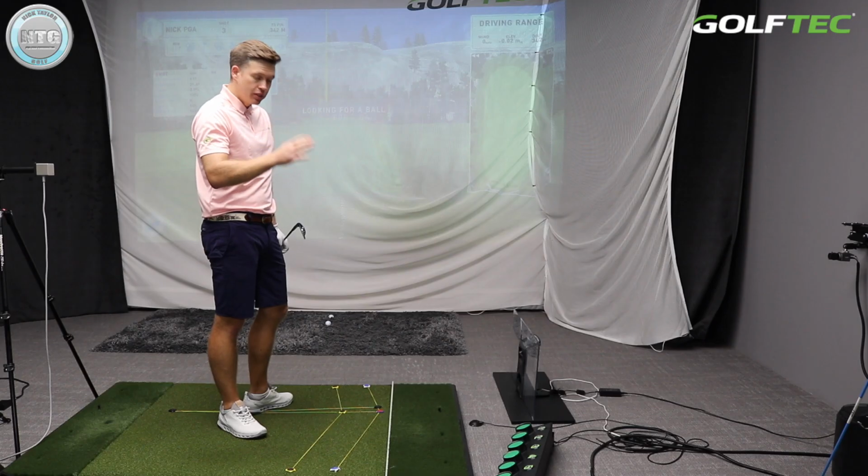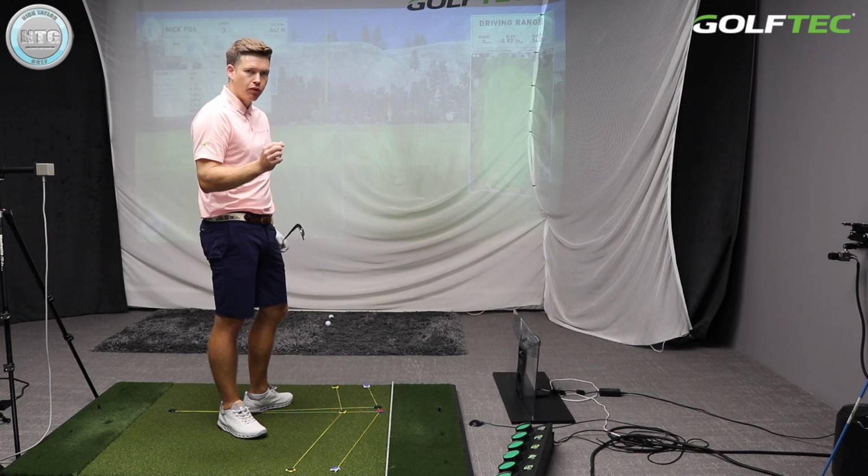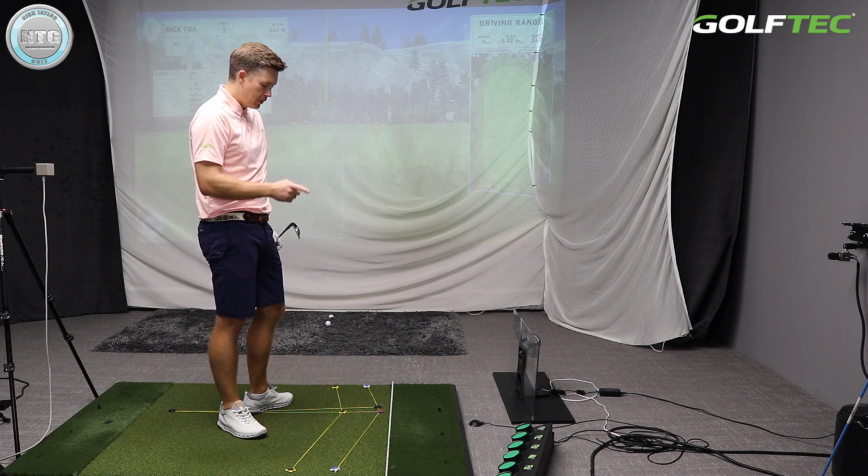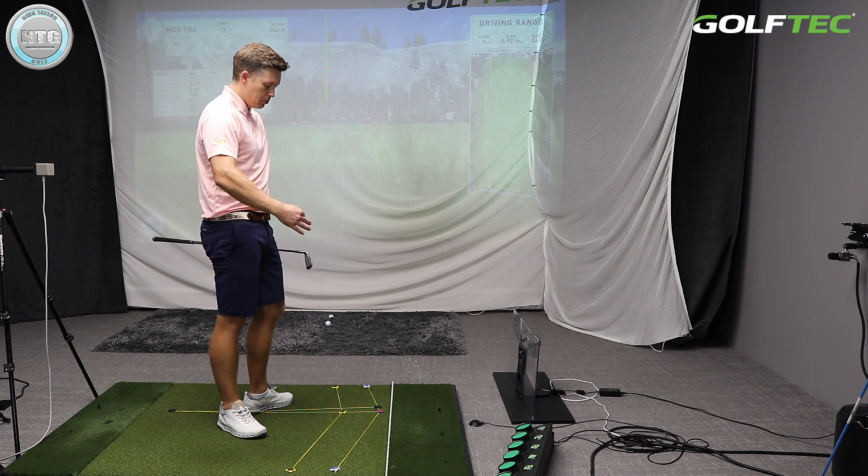So, pretty straight pull, but a little bit of fade at the end there. You saw that ball flight on the screen. Pretty good shot. Now, that's using the grid, having the ball in a different position. You can see how the swing path is effective.